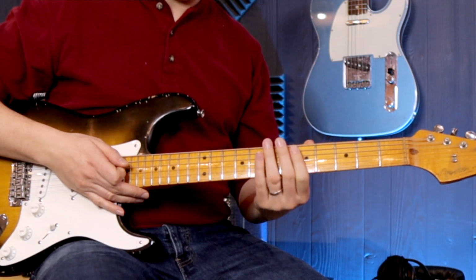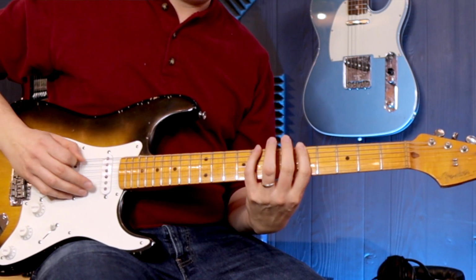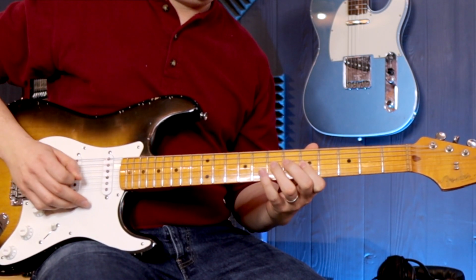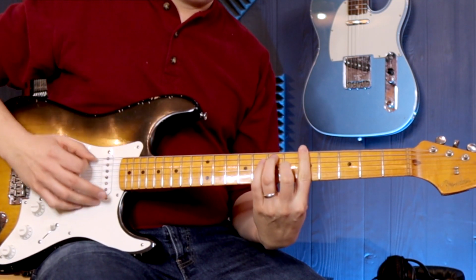I'm playing in the key of A today. So you start on the 5th fret, and the blues scale is going to go like this. Right, that's your blues scale.